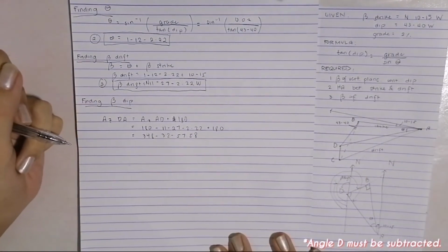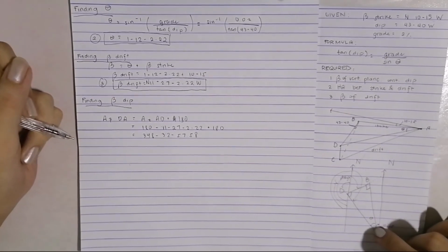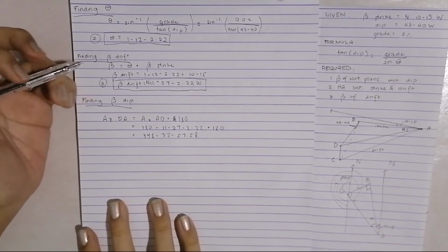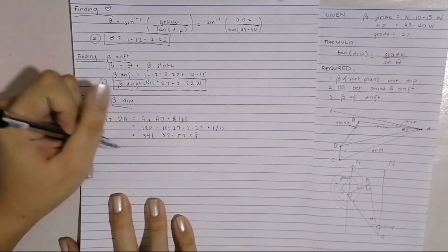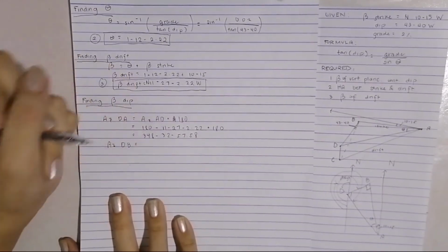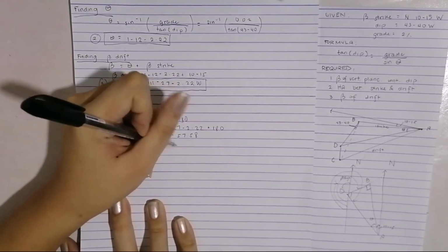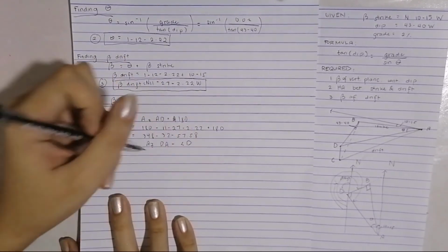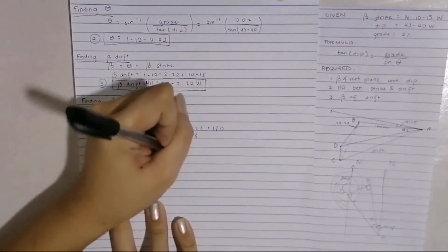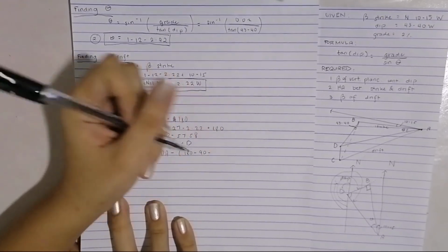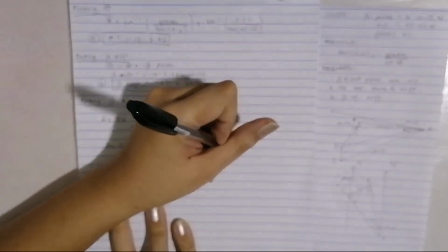Since 180 lang naman yung total angle sa isang triangle, tapos meron na tayong angle nito, saka angle nito, isusubtract na lang natin para makuha yung angle D. So the azimuth of line DB is just the azimuth of line DA minus angle D. And angle D is equal to 180 minus 90 minus theta, which is equal to 88 degrees, 47 minutes, 57.78 seconds.